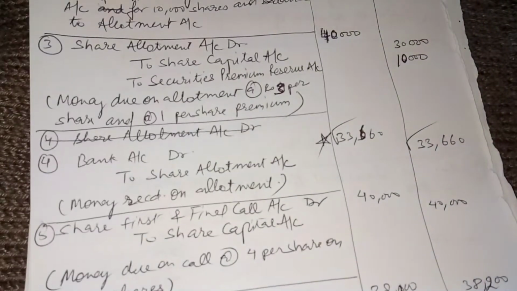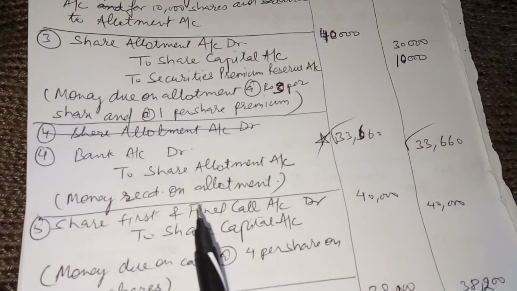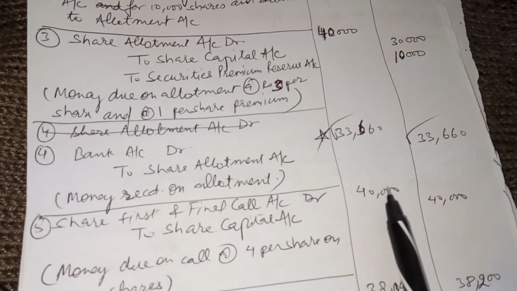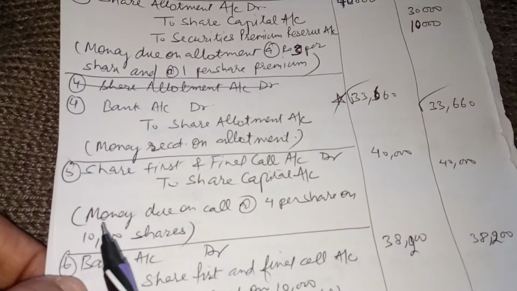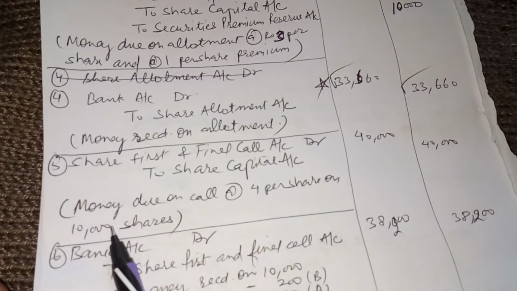Now after allotment, first and final call was due of rupees 4. So how we will do? Share first and final call account debit to share capital, 10,000 shares, rupees 4 per share, that is 40,000, being the money due on call at the rate of rupees 4 per share on 10,000 shares.